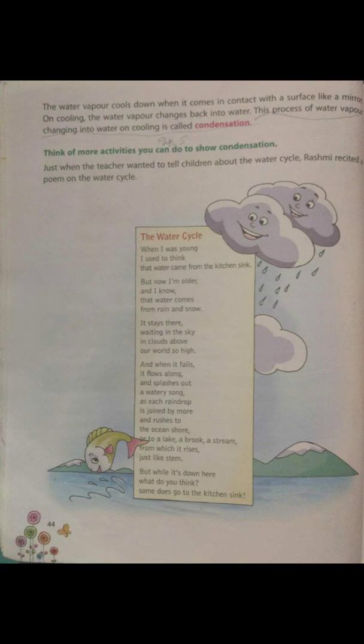When I was young, I used to think that water came from the kitchen sink. But now I'm older and know that water comes from rain and snow. It stays there, waiting in the sky, in clouds above a world so high. And when it falls, it flows along and splashes out a watery song.